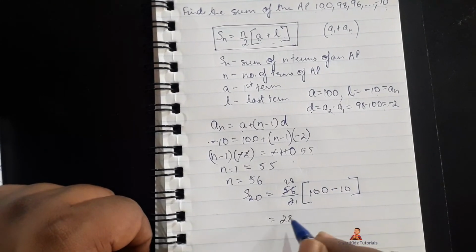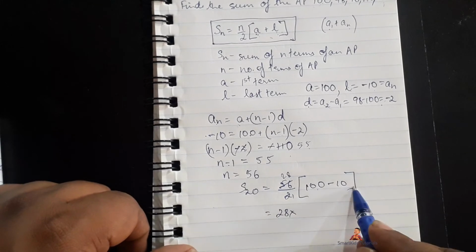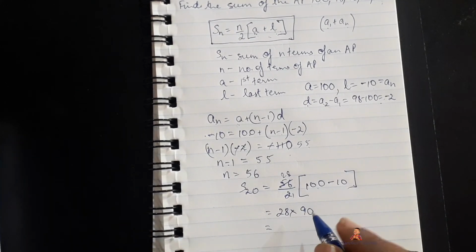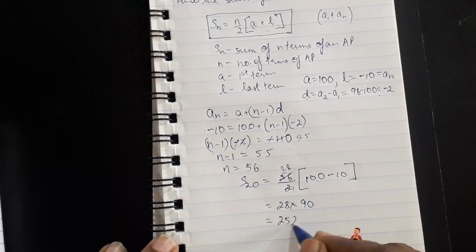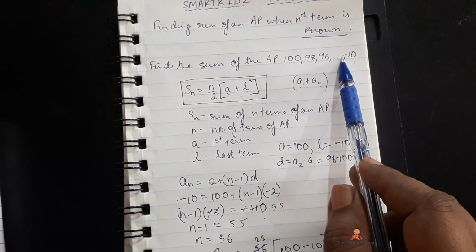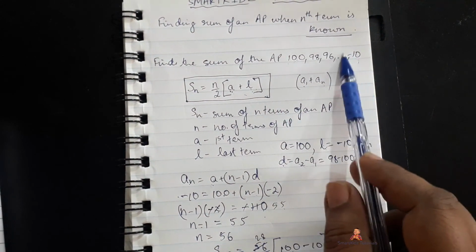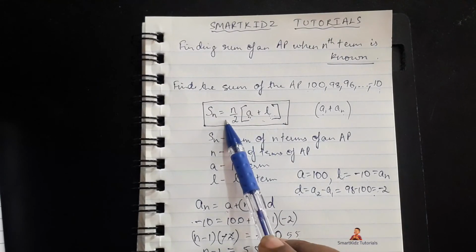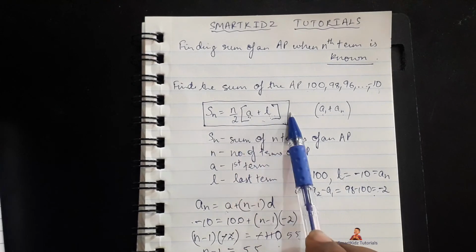So this will be 28 into 100 minus 10 is 90, and 28 into 90 gives us 2520. So this is the total that we get if we were to add this arithmetic progression all the way up to minus 10. And the formula that we use is this one when the first and last term are given.